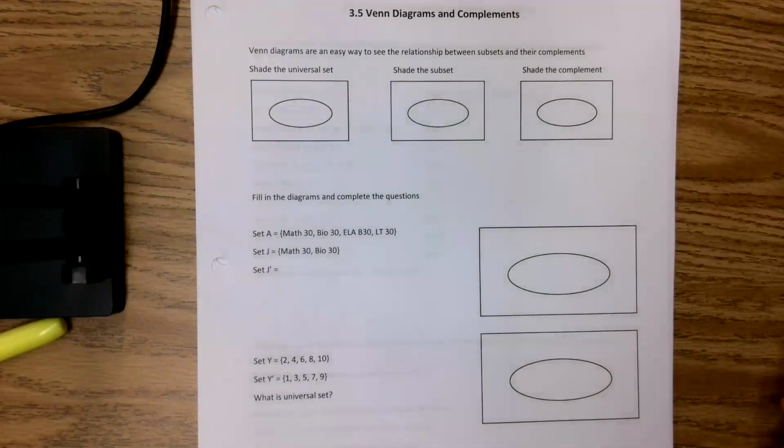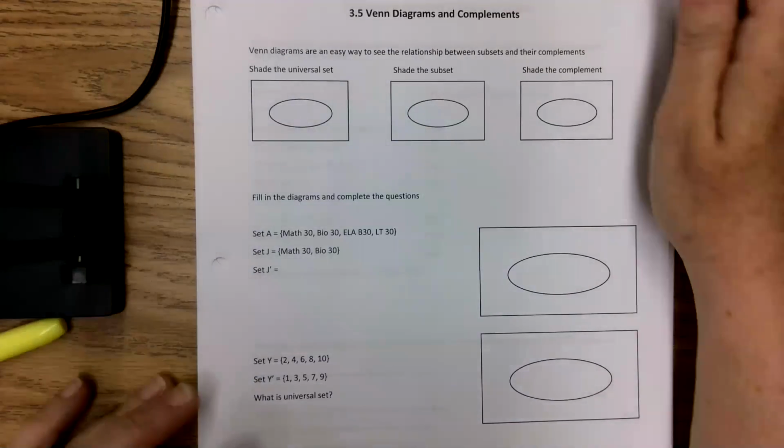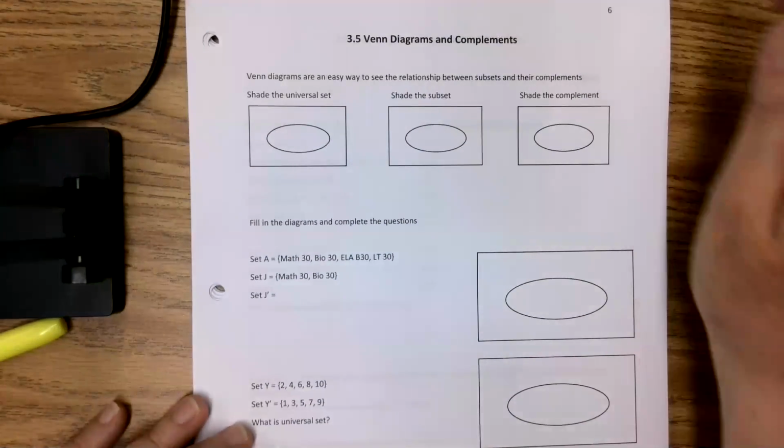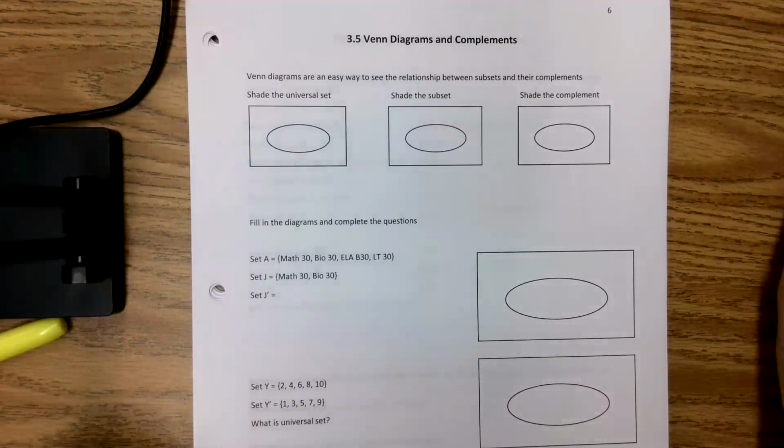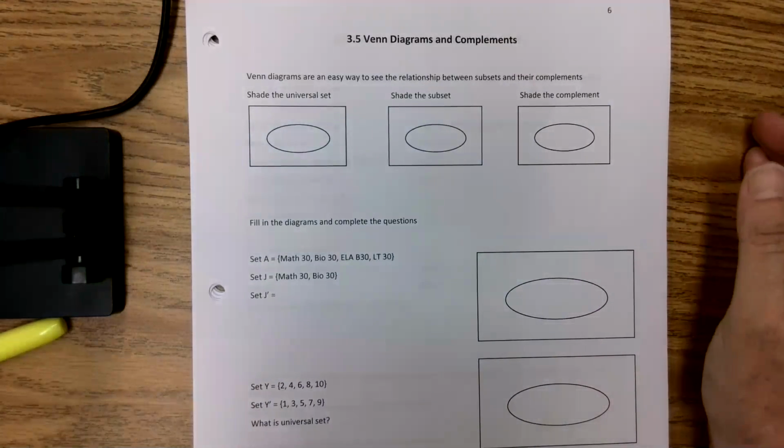You know what, this is Math 30. You have known me for probably a semester and some. Even if you are brand new in second semester, you probably know by now, I'm a very visual learner. So Venn diagrams make me happy because it helps me sort stuff so I can understand it.